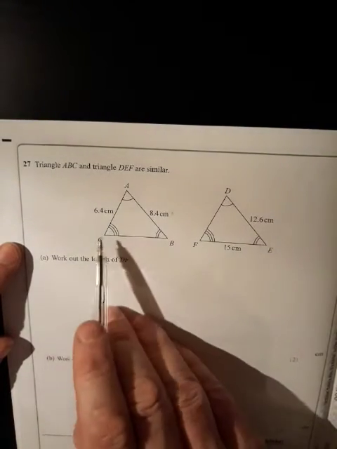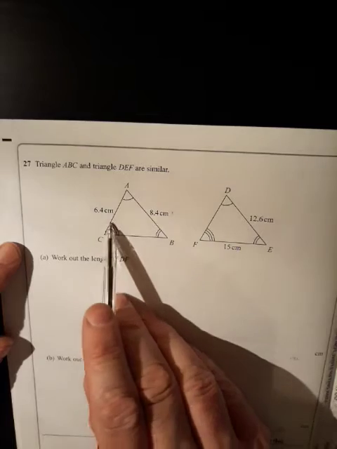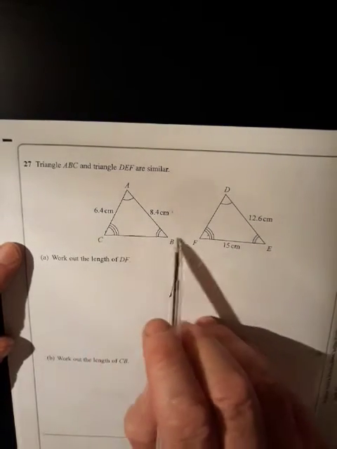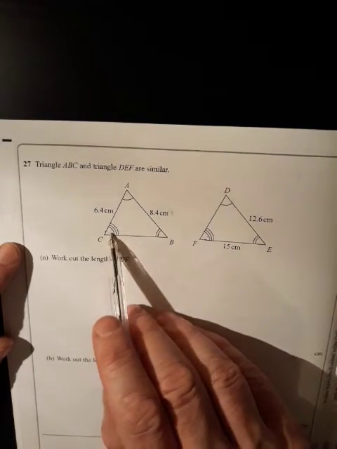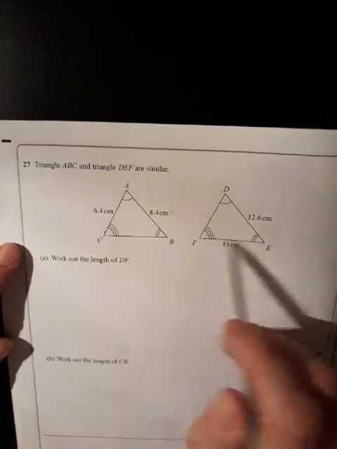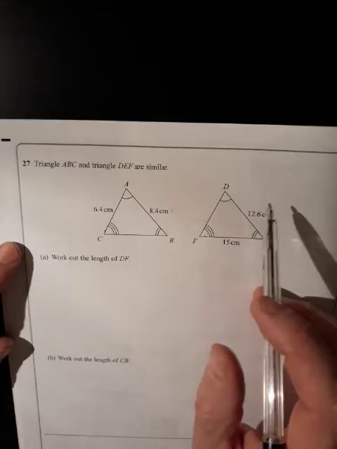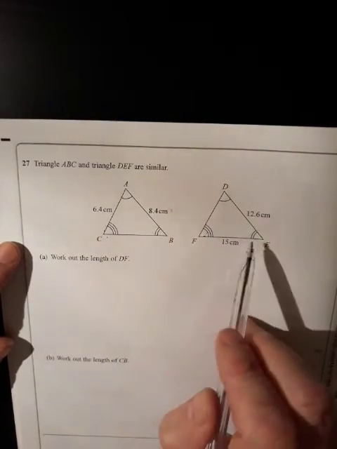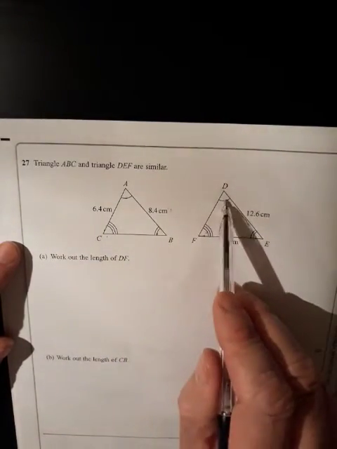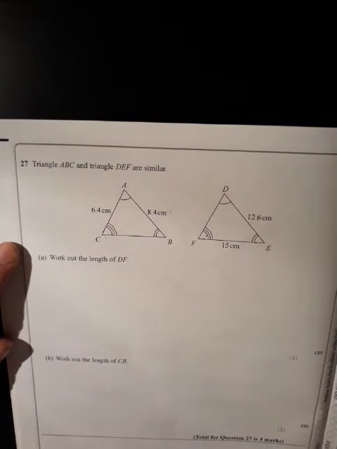Now you can see, look, these little markings here, 3 markings there on that angle, mean that these two angles are the corresponding angles. That's the small triangle, and that's when the triangle has been enlarged. You'll notice that the angles are actually the same. That angle is equal to that one, that angle is equal to that one, and the angle there is equal to that one there. You can see by the markings.